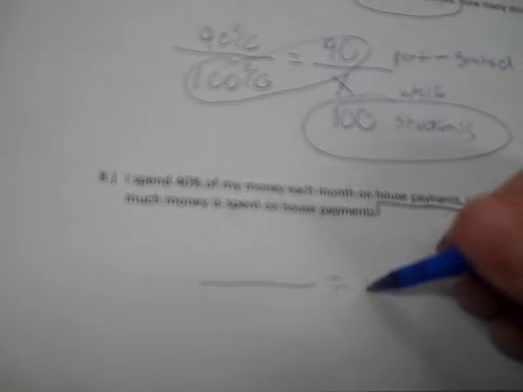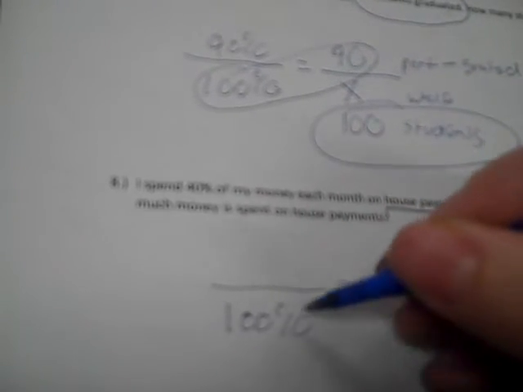Okay, number 8. I spend 40% of my money each month on house payments. I make $4,000 in a month. How much money spent on house payments? So again, okay, that's 100% is the whole, 40% is the part. Okay, so what defines a part? Well, house payments. So let's go analyze the $4,000.